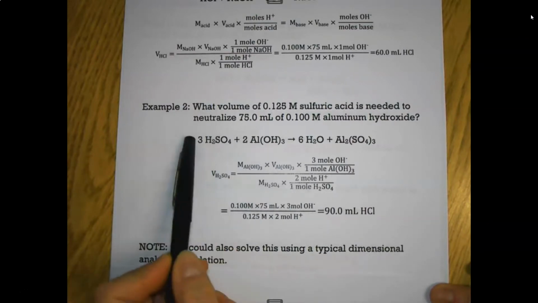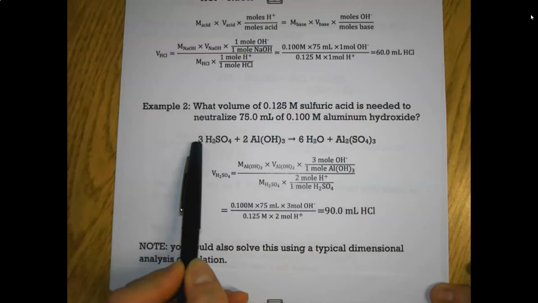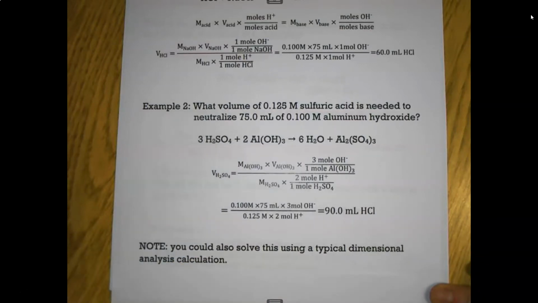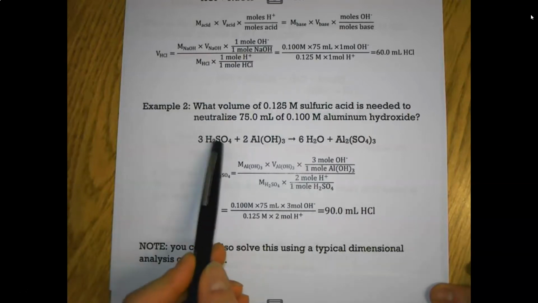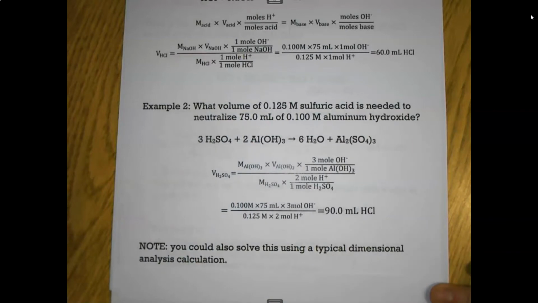You can use the mole ratio, 3 moles of sulfuric on top to 2 moles, because that's essentially what we have, right? 3 moles of sulfuric acid on top, 2 moles of OH- on bottom, to get into moles of H2SO4, and then divide that whole thing by the 0.125 molar in order to get your liters. So you could use dimensional analysis to solve this. You wouldn't have to use the titration equation. It's kind of six of one, half a dozen of the other.